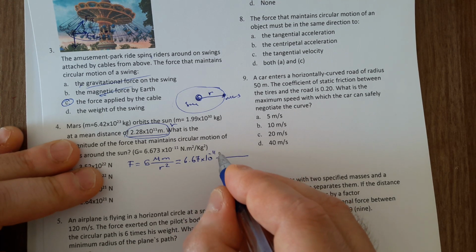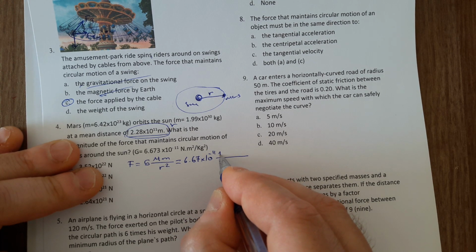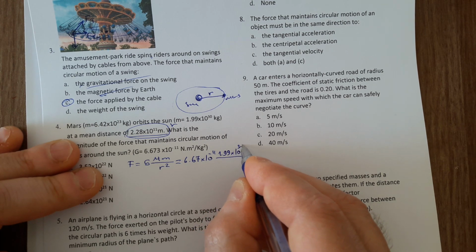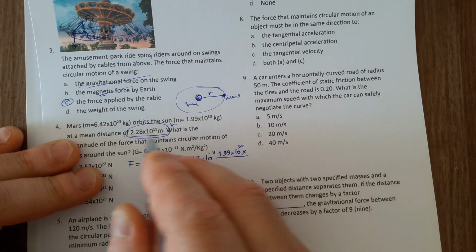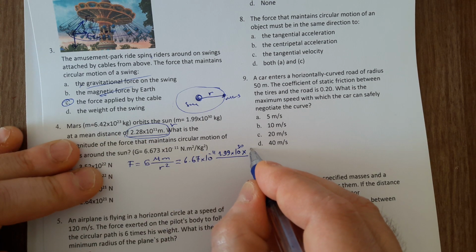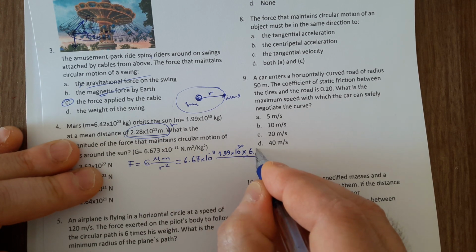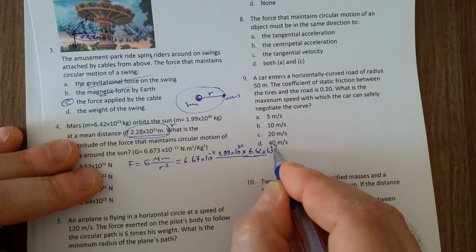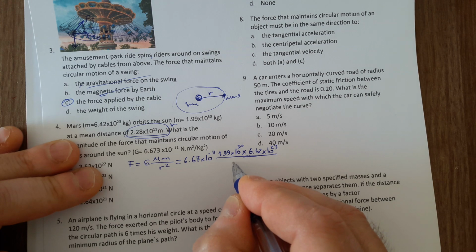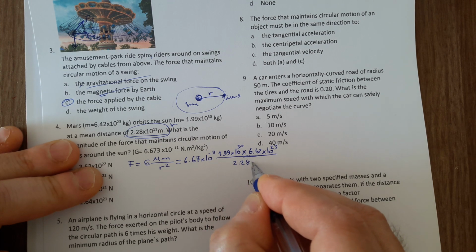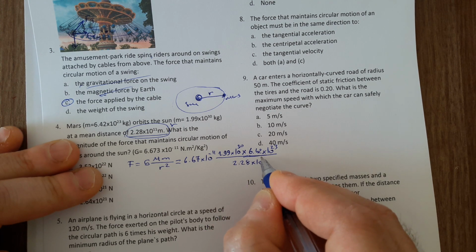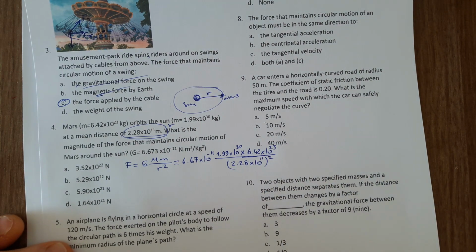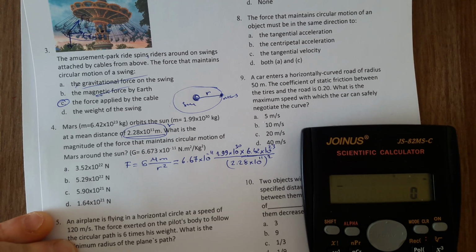The mass of the sun is 1.99 times 10 to the power of 30, multiplied by the mass of Mars, 6.42 times 10 to the power of 23, divided by the distance 2.28 times 10 to the power of 11, squared.